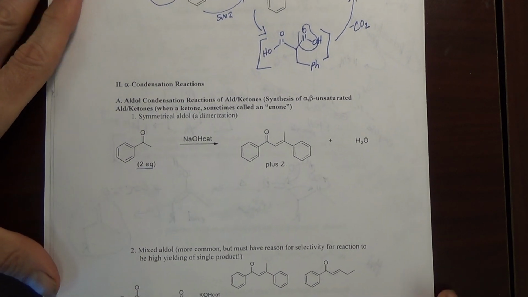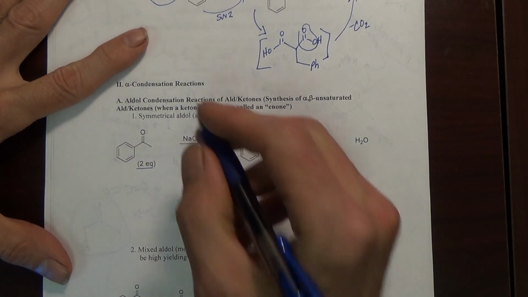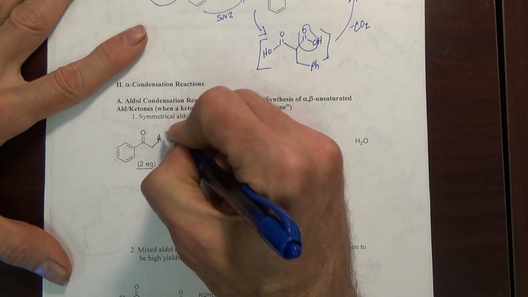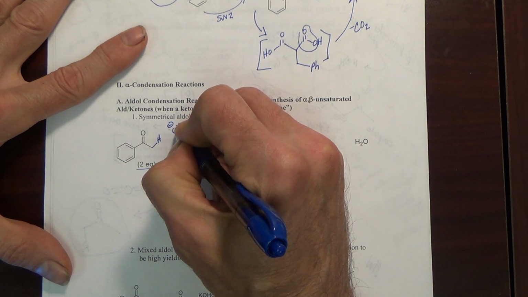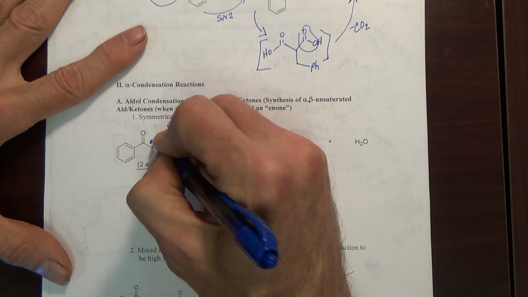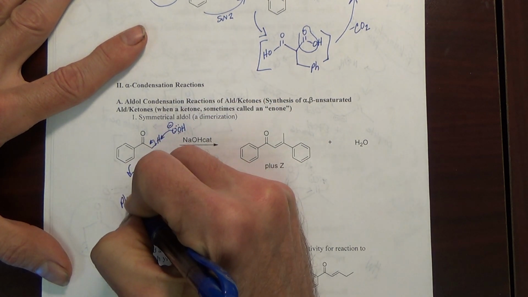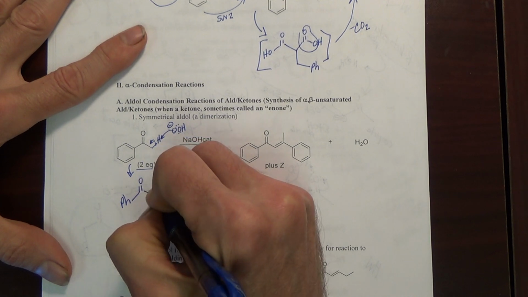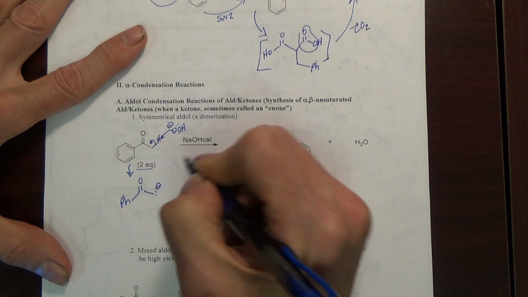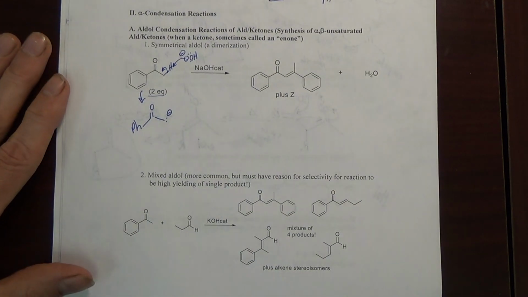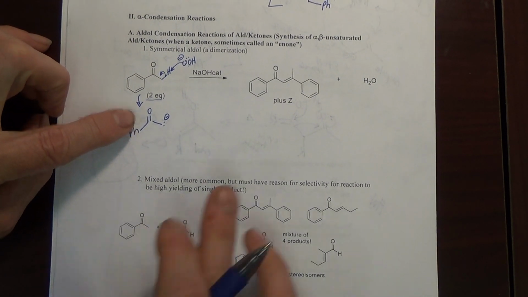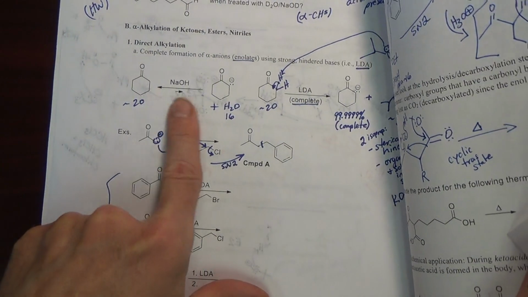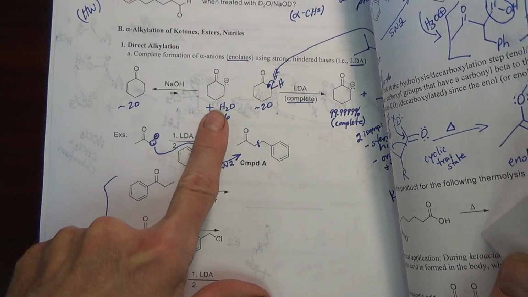Let's see what's going on here. Well, with hydroxide, we can deprotonate one of the alpha CHs. Now, of course, this equilibrium is not complete, just like here, it's not complete.